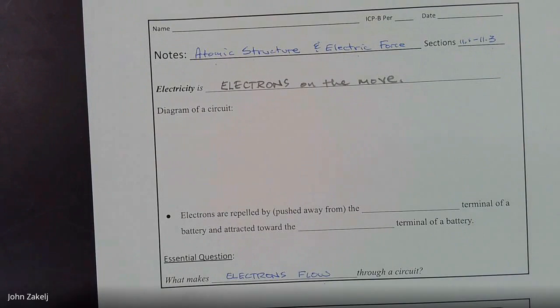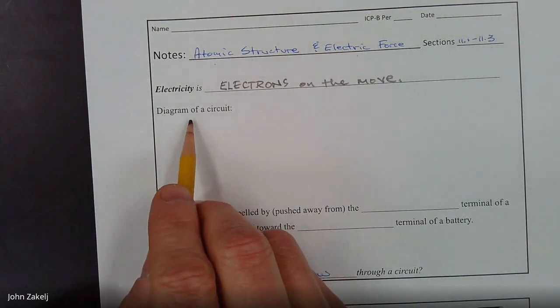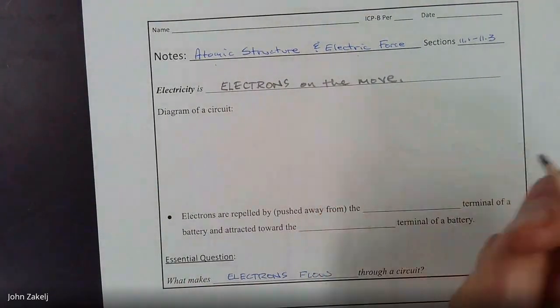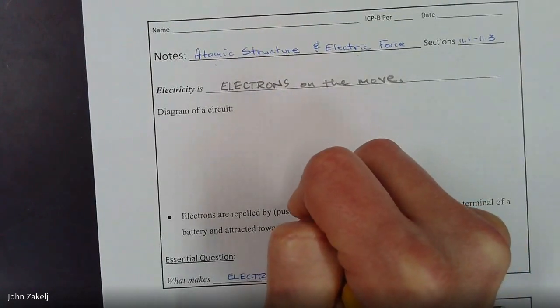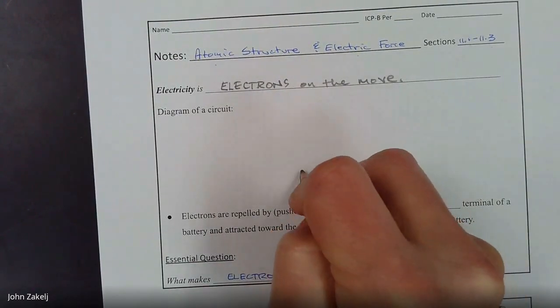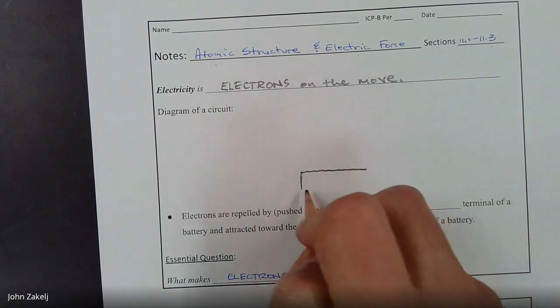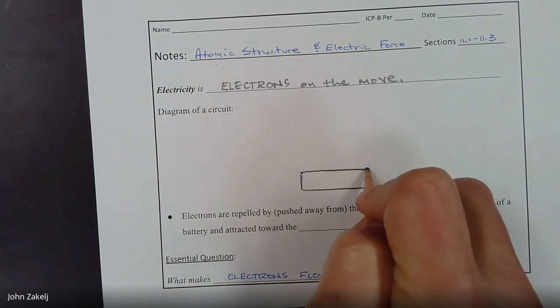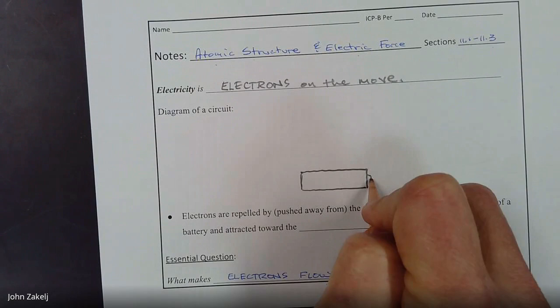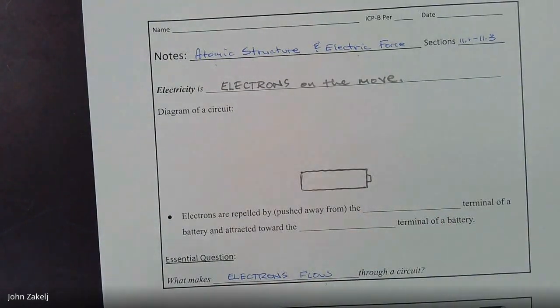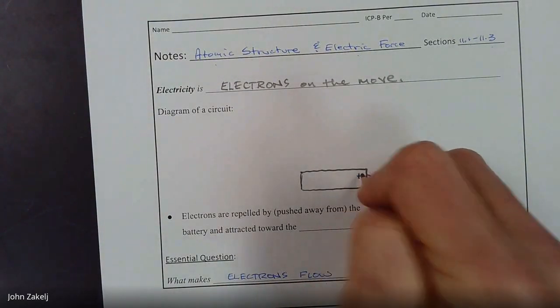So let's draw a diagram of a simple circuit here. I'm going to start down at the bottom with a very simple battery. I'm basically just going to draw it like a rectangle down here. And this end will have that little bit sticking out. This is the positive side.